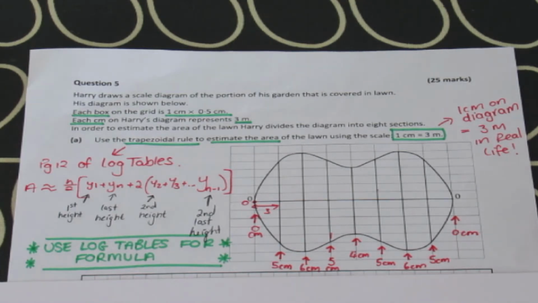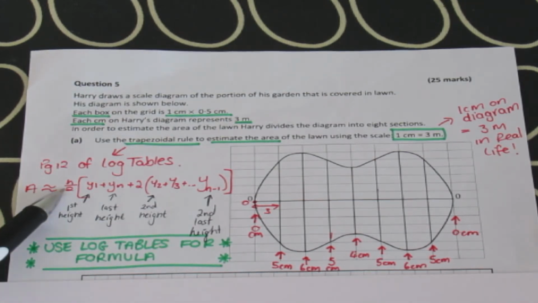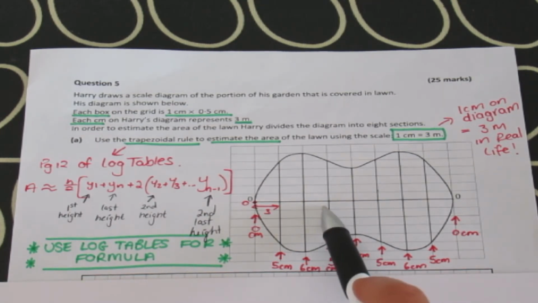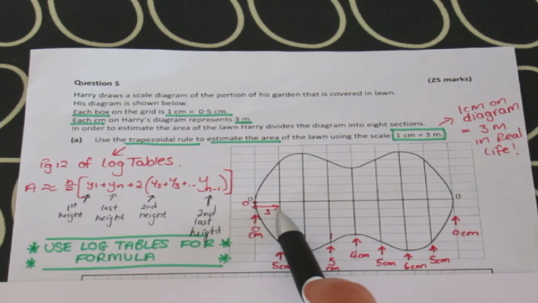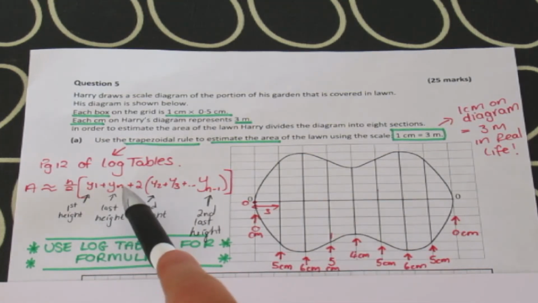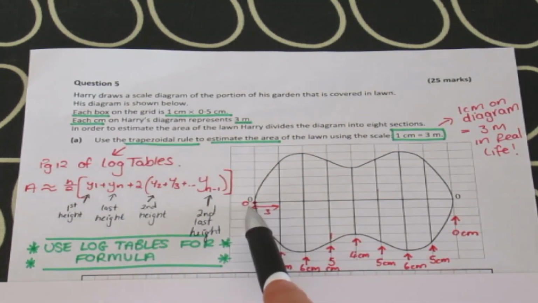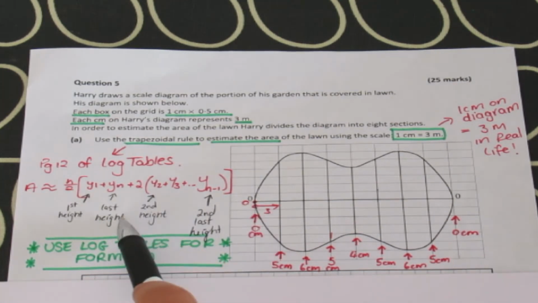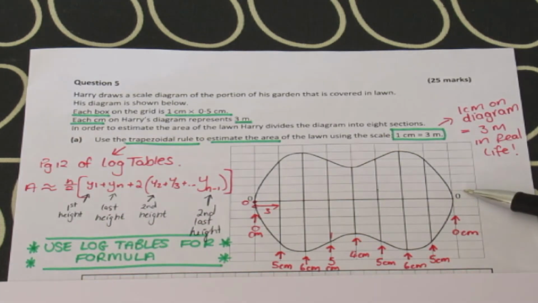There are a few common issues with using this trapezoidal rule formula. Students don't understand how to fill it in and what all these Y's mean. H stands for the actual width of spaces between your lines, so the length of this space here. In this case we see that it's 3. However, Y1, Yn. Y1 stands for the first measurement, which would be this one here, which would be 0. Yn stands for the last height, which would be this one here, which also happens to be 0. It won't always be 0, it just happens to be this question.